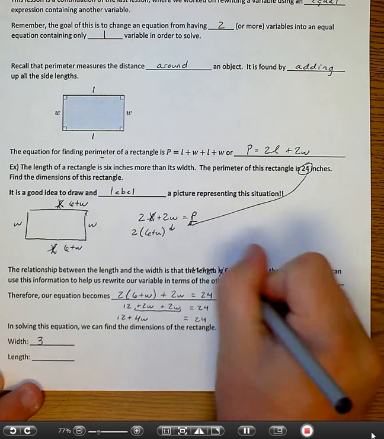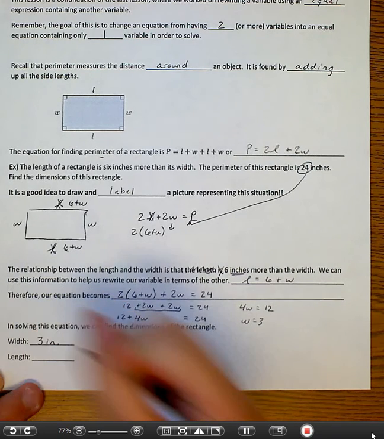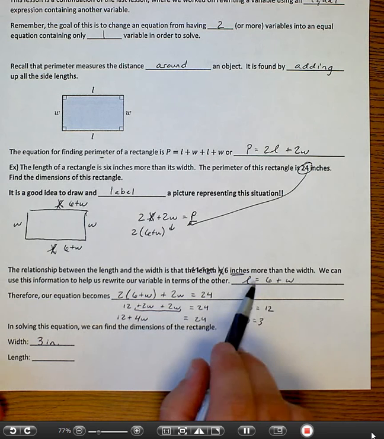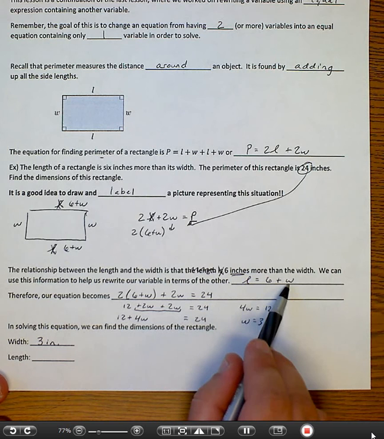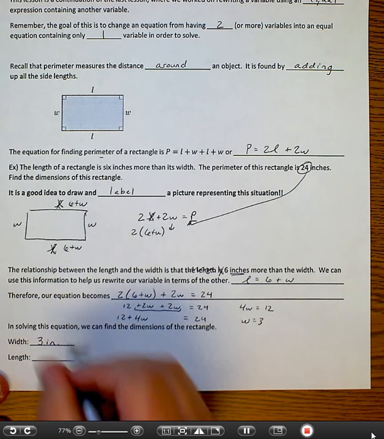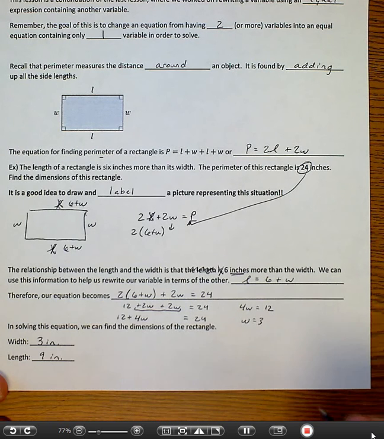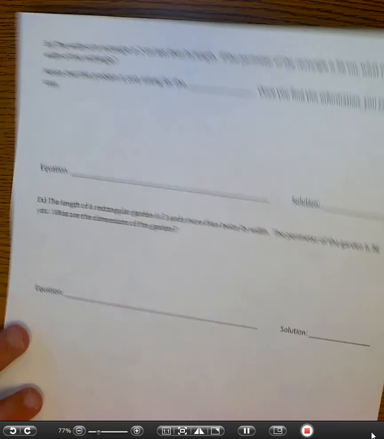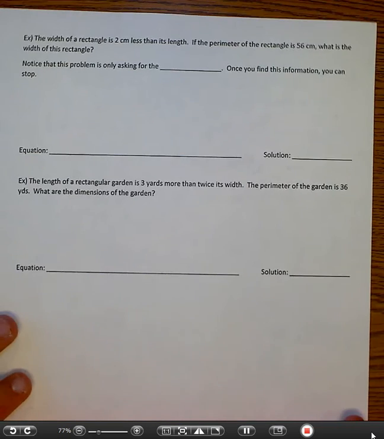So the width was 3 inches. And I can see the label there is inches. So how do I find the length? Well, you can go back to the relationship between the length and the width. If the width is 3, add 6 to it and you get the length. So 3 plus 6, 9 inches. Okay? There's 2 more on the back. I'm going to do the second one with you, and I want you to try the third one.